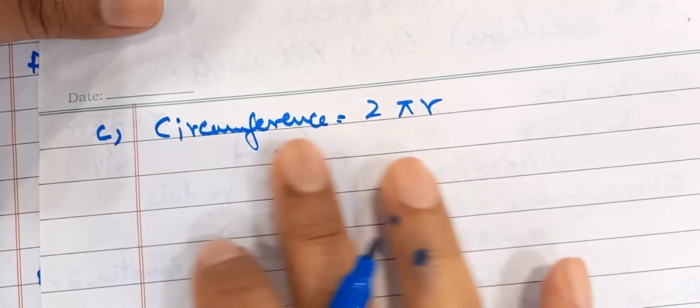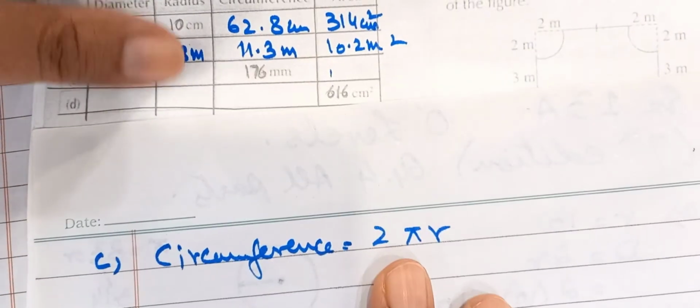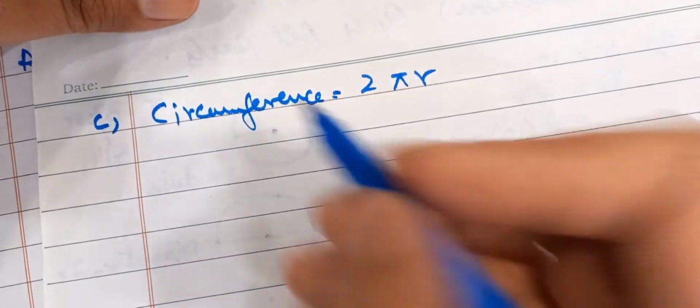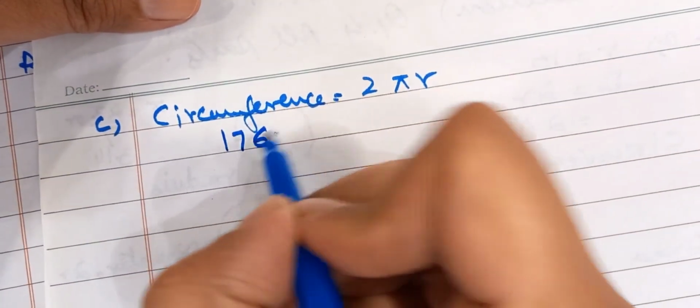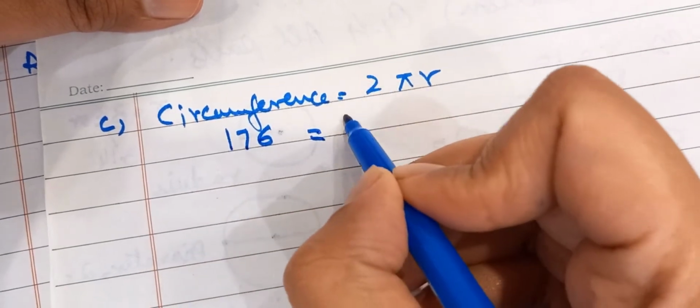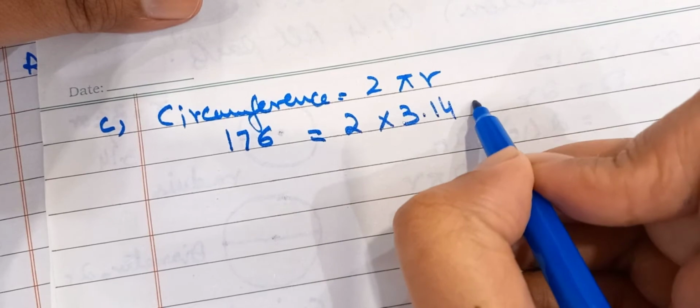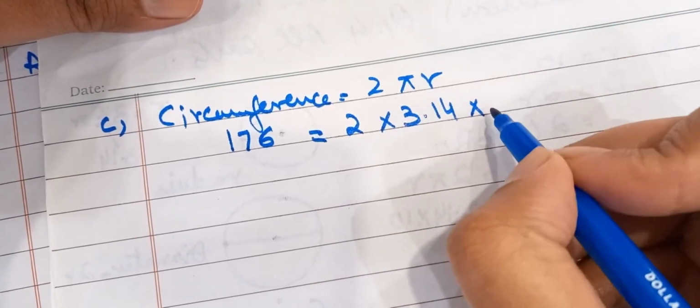Now I am going to fill in the values. They have given me circumference, so I will write down 176 underneath circumference, 2 here. I know the value of pi, which is 3.14, and I do not know the value of r.